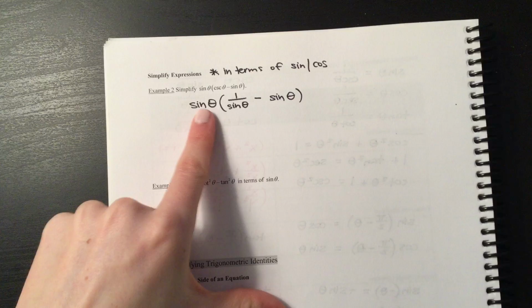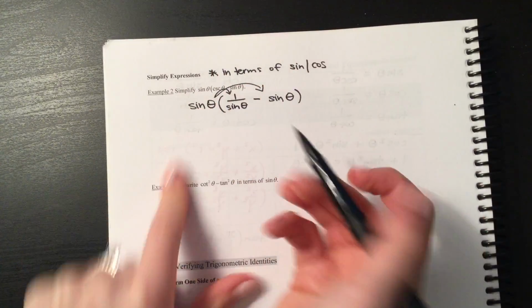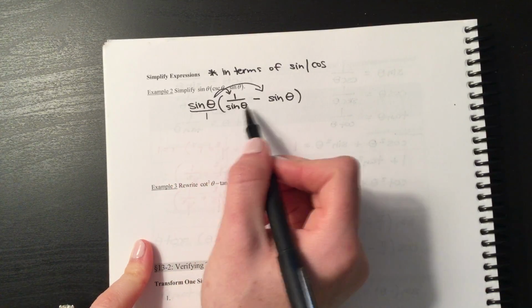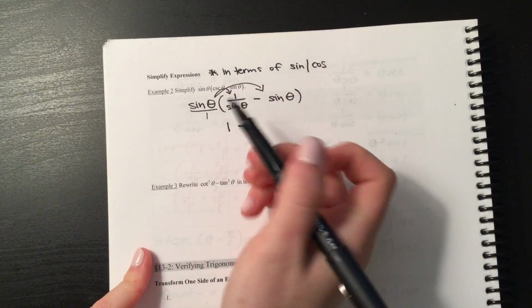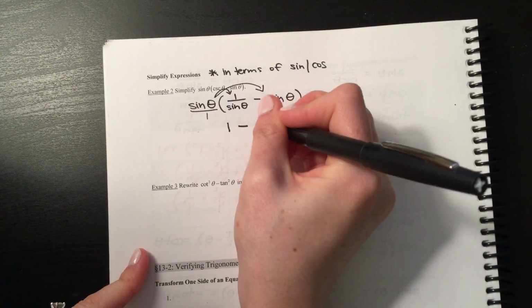Now what I'm going to do is I'm going to distribute this sine. So distribute here, distribute here. So sine times 1 over sine, what's going to happen there is the sines will cancel, and this right here will leave me with just 1 minus, and then sine squared times, sine times sine is sine squared.